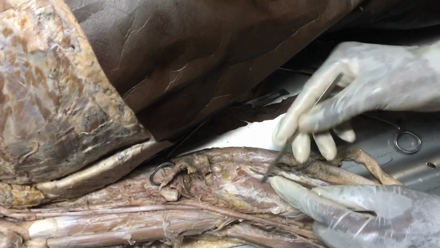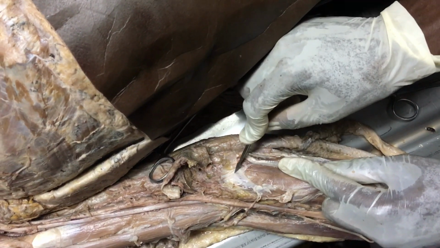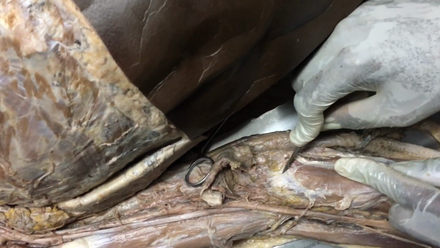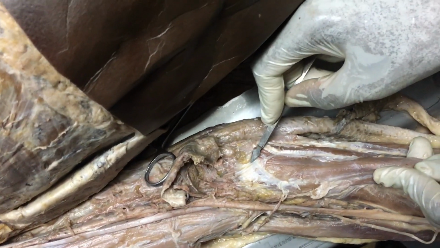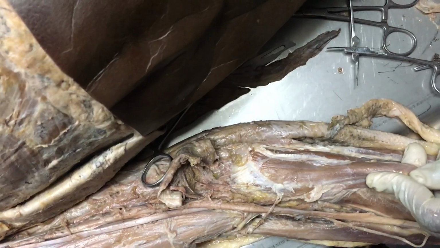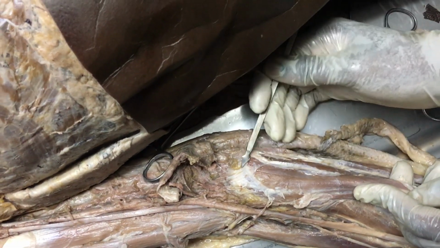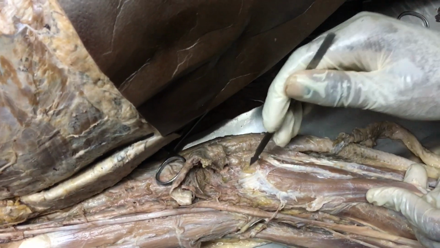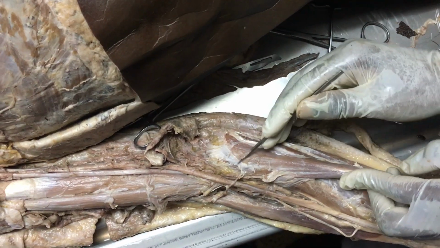This was not very clear, but we can see the fibers of the superficial head of the pronator teres right at this point, above it. It is the proximal and most lateral of this group.